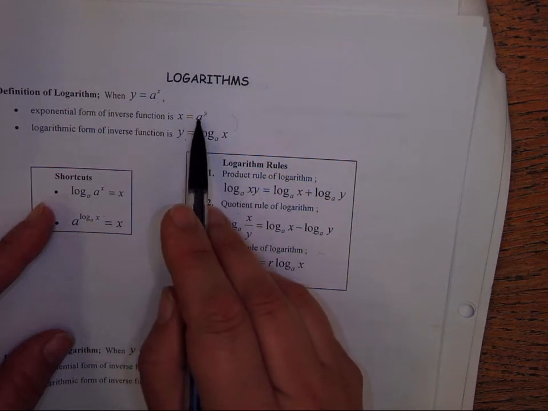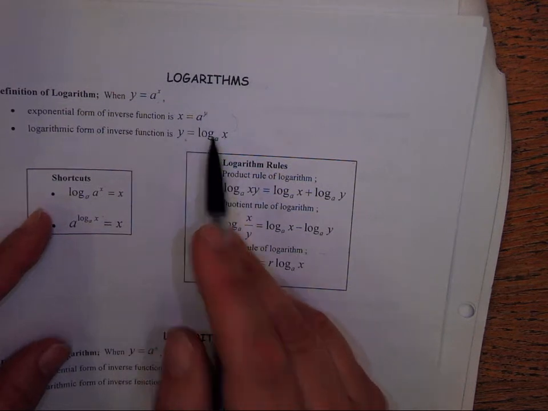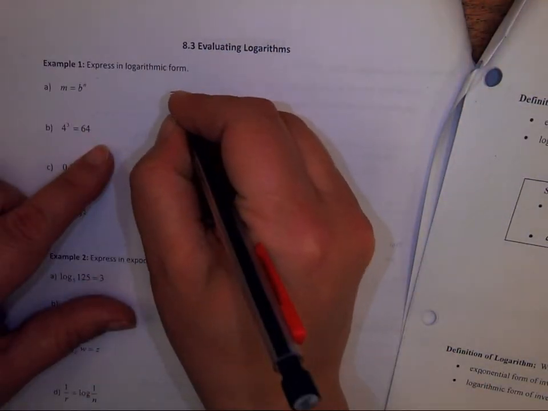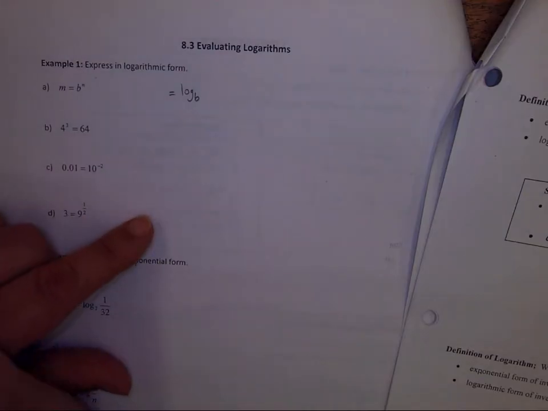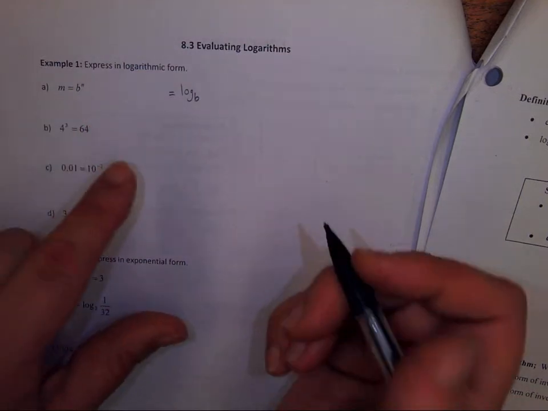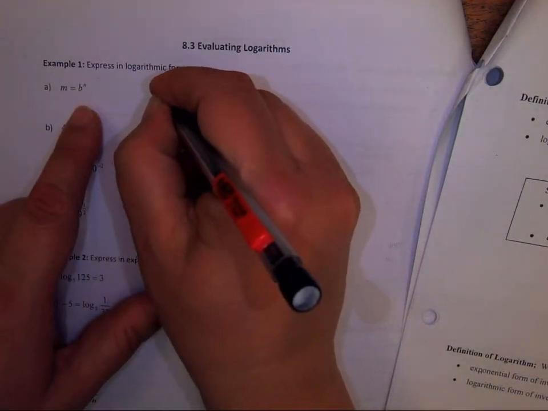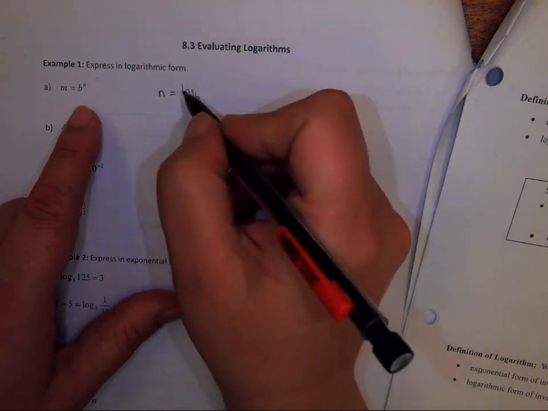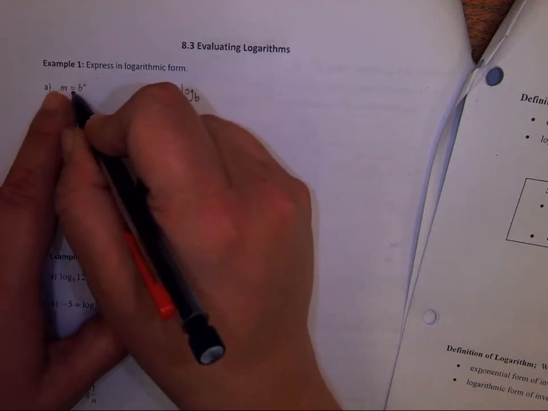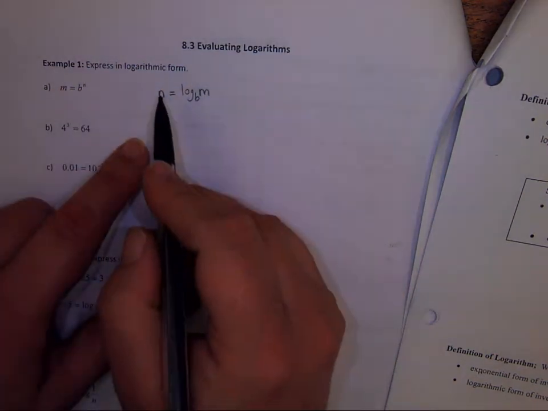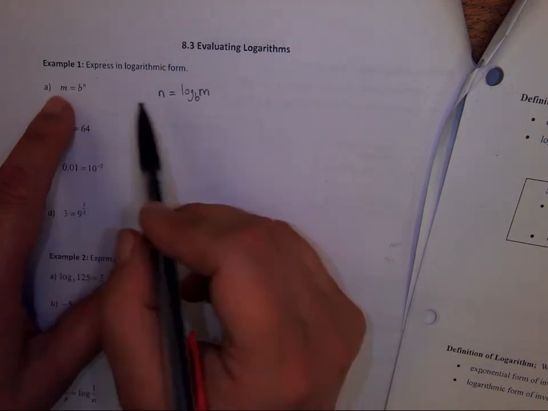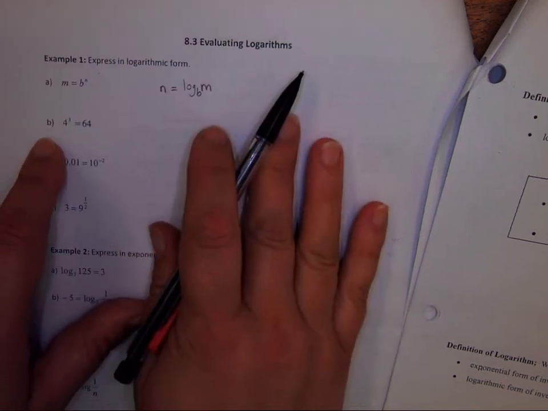So what did we say? Base of the exponent becomes base of the logarithm. So the base of the exponent is b, so I'm going to make it the base of the logarithm. Then the other two values switch sides. So the exponent goes here on the left, and now m goes inside of the logarithm. These two represent exactly the same thing. One is exponential form, the other one is logarithmic form.